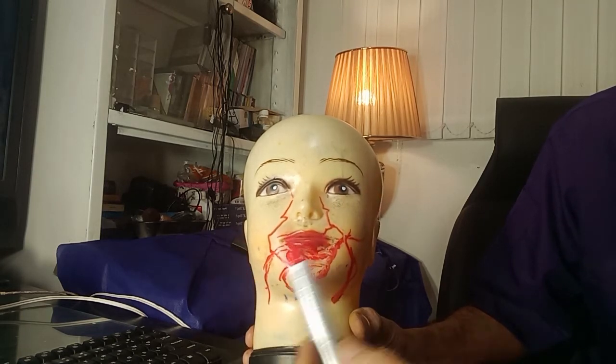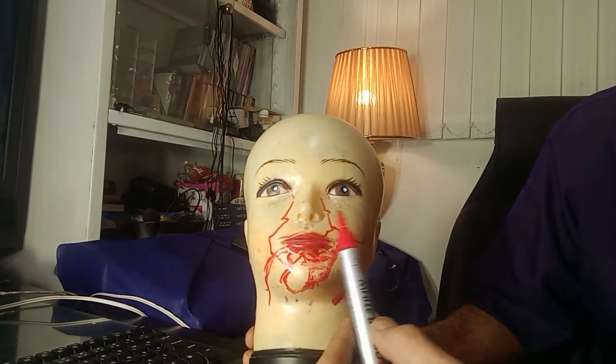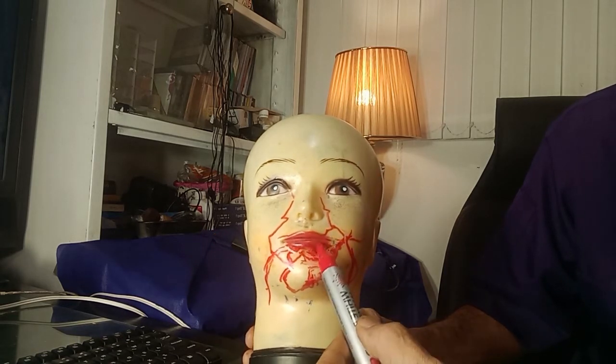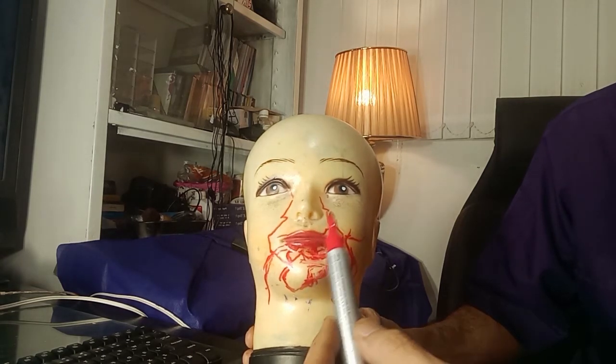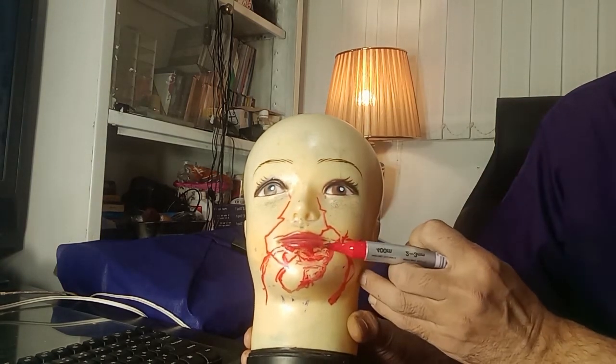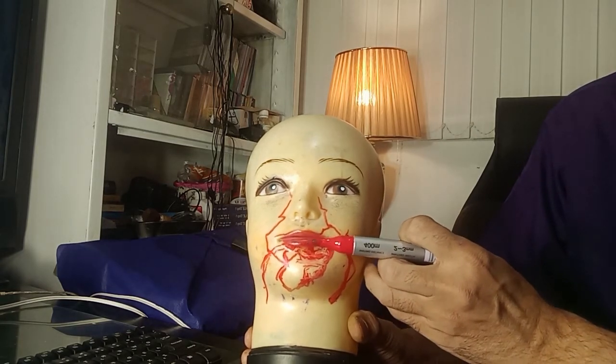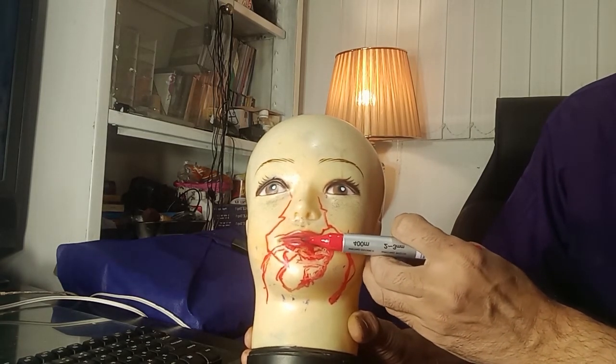In other words, if you want to inject fillers in the lips, you should follow a horizontal fashion of needle insertion or needle injection.